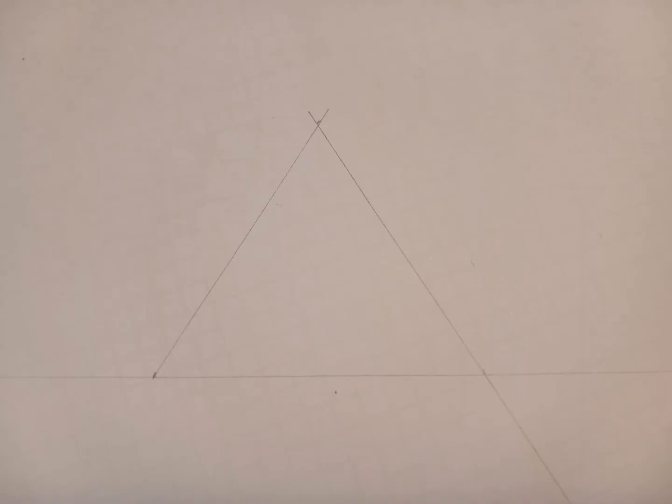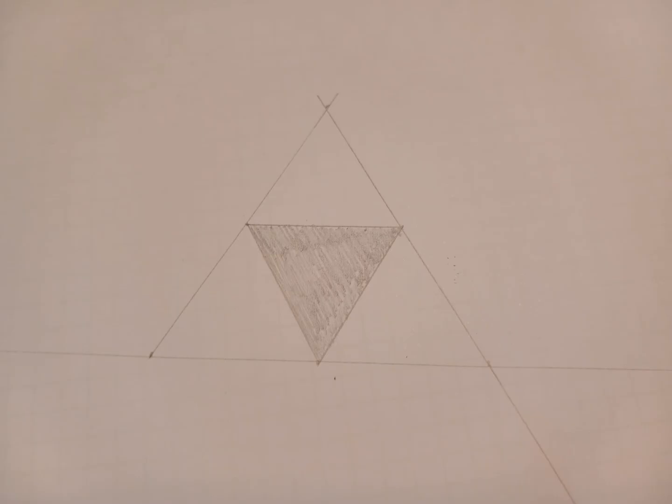I think it is interesting that you construct Sierpinski's triangle from the other way, because when you normally construct Sierpinski's fractal or triangle, you start with the entire largest triangle, and then you cut out smaller and smaller triangles.